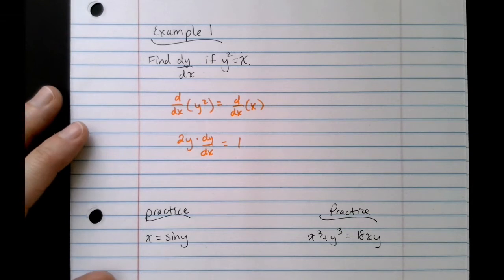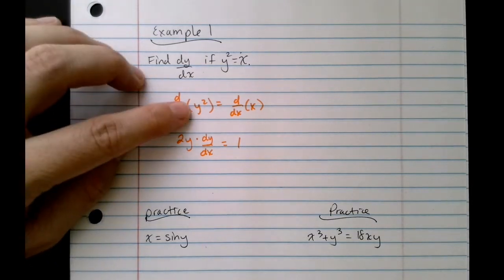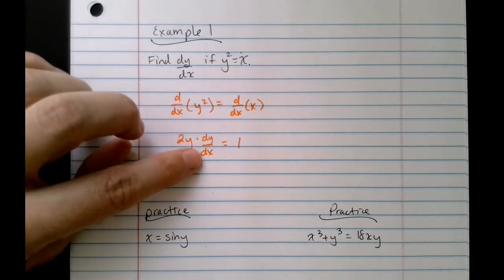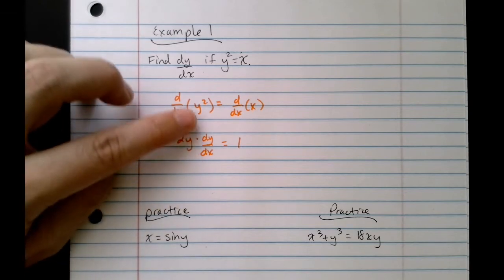So there's your first step: take the derivative on both sides. And remember, whenever there's a y term, it's going to generate its own dy/dx because that's going to account for the function inside. I know this seems very odd. Just write it down. We'll get along.